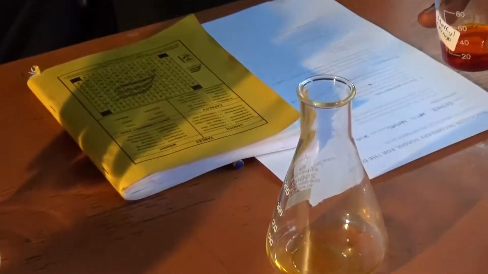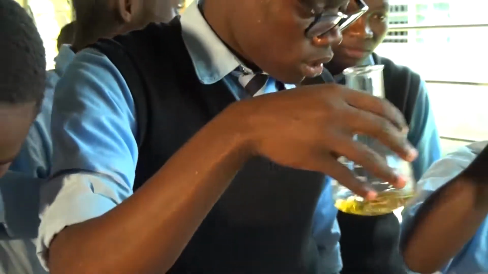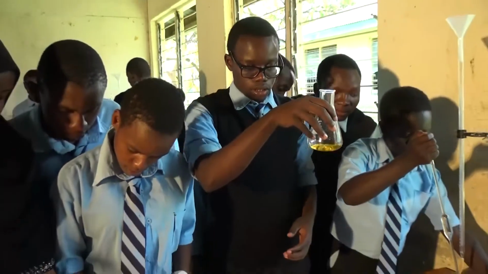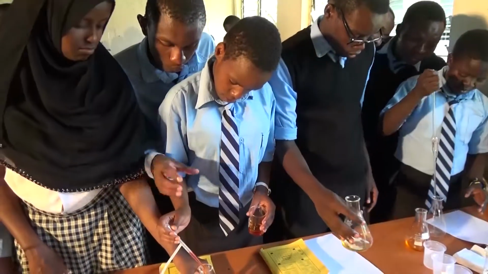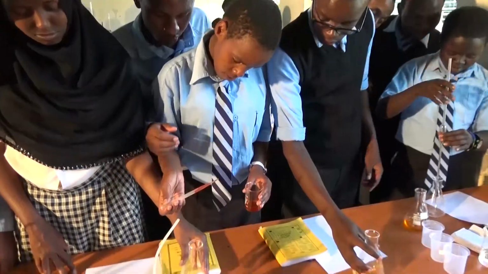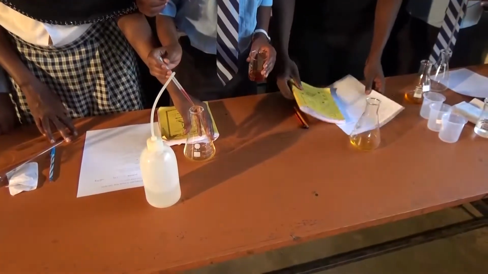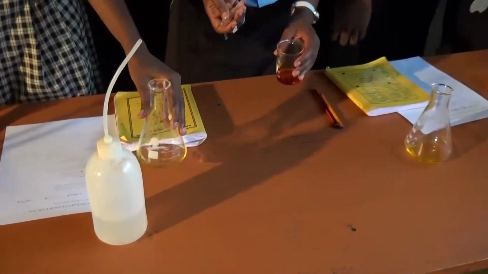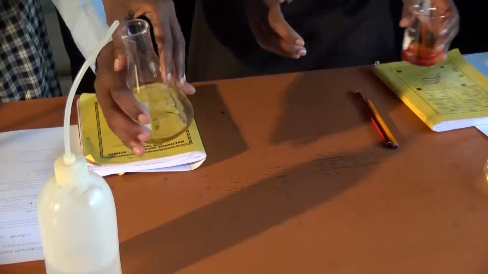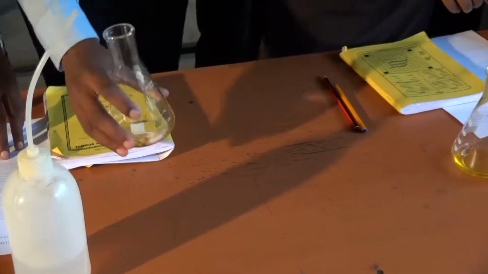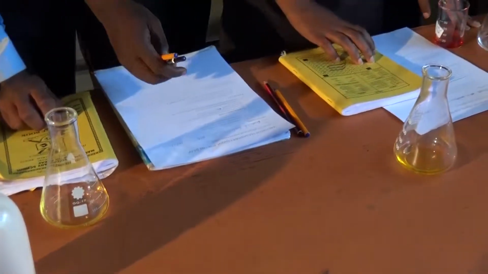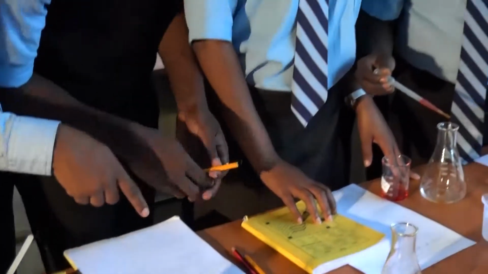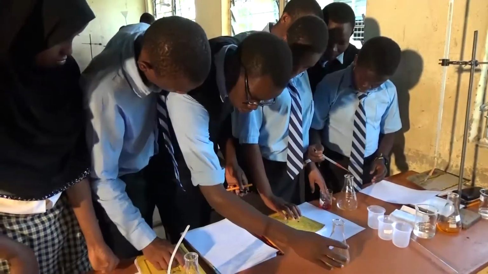Then you start the new solution. What is the color? Color is what?